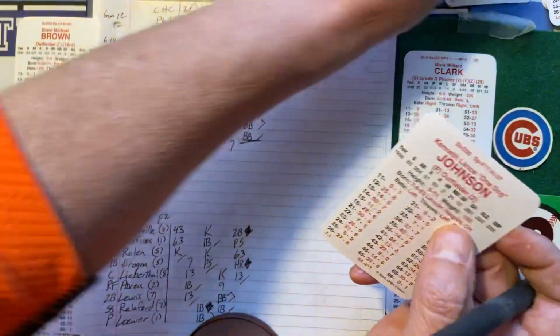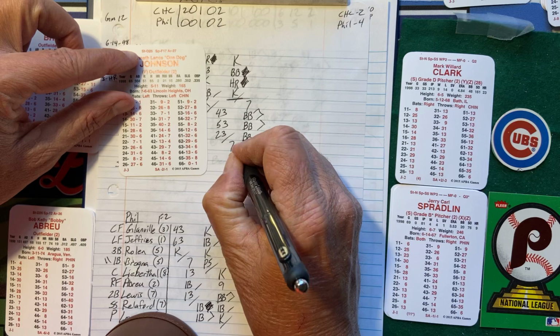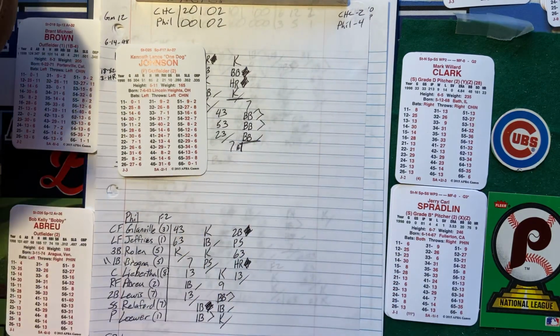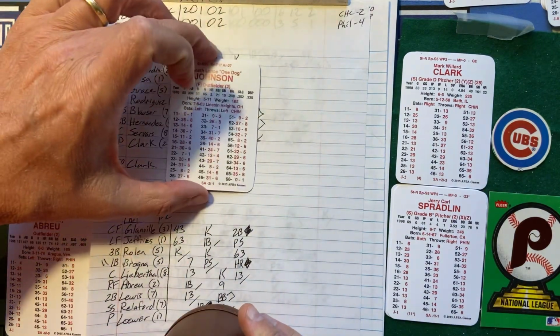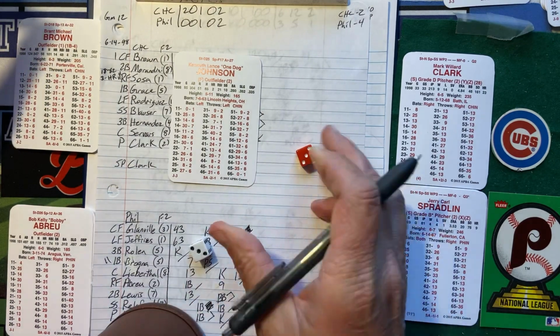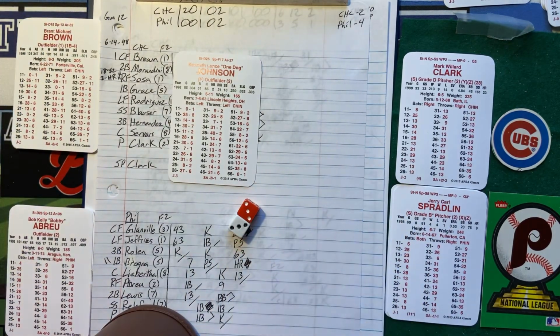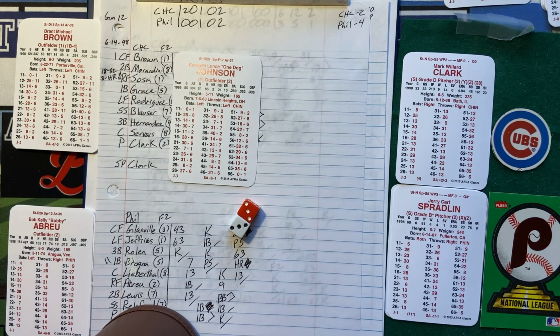They're going to go with Ken Johnson. Ken Johnson, bases loaded, 1 out. 33 to 7. 7 on a 12. And there's no change on that 7 anyway.